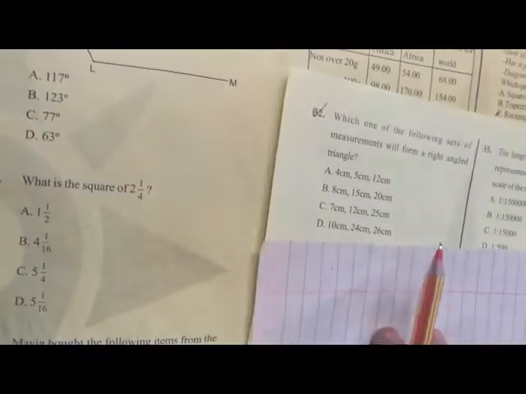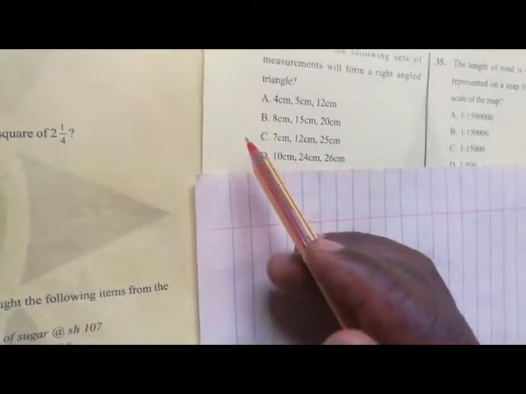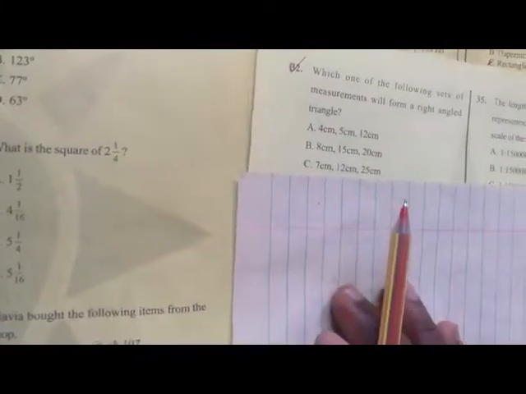Question number 32 states: which of the following sets of measurements will form a right angle triangle? Okay. The answer is in option A.